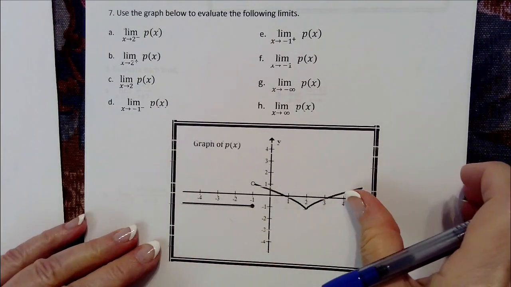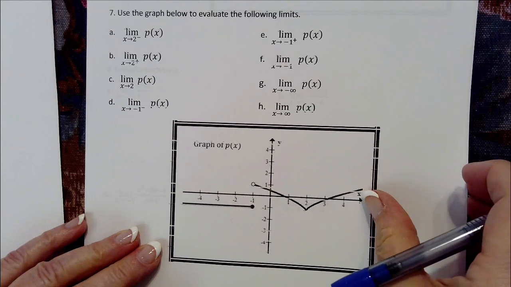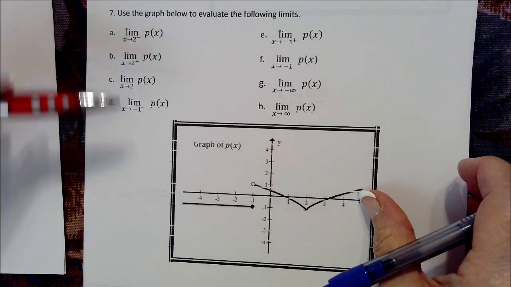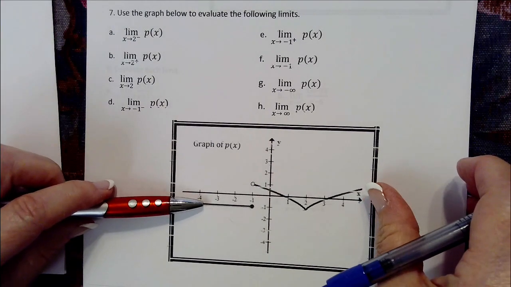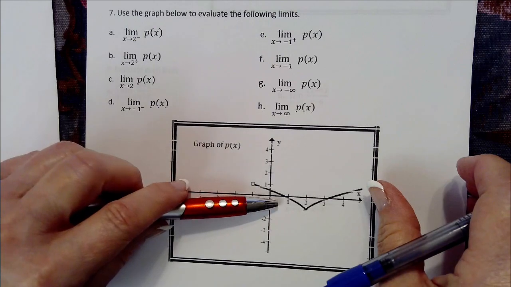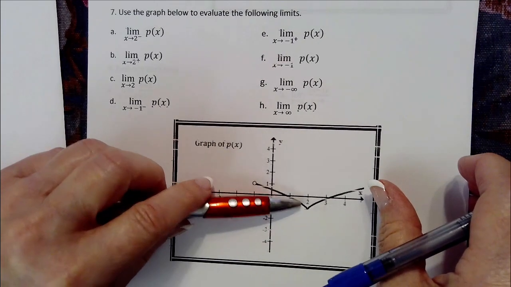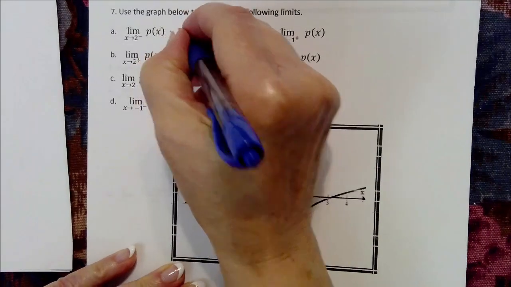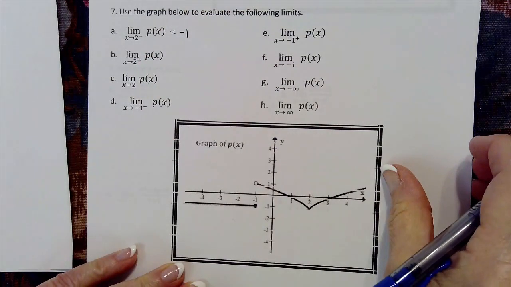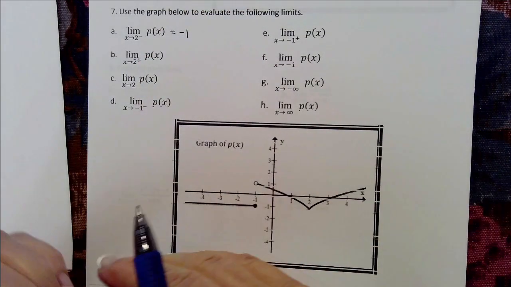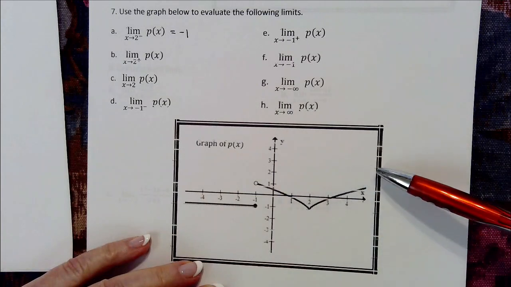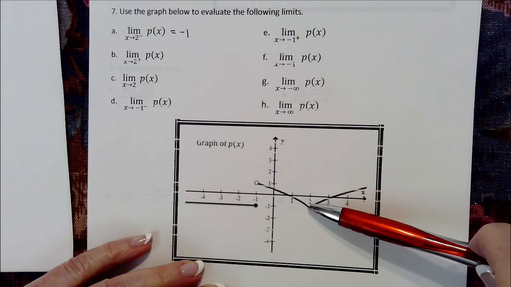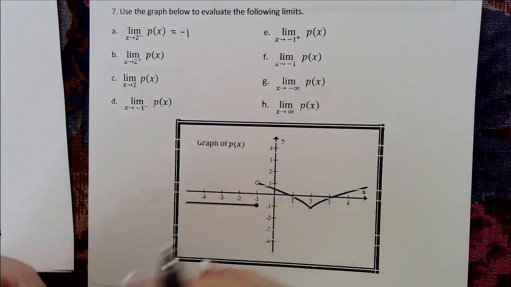Number 7 says, use the graph below to evaluate the following limits. The first one, A, says going to 2 from the negative side. I'm coming across this way, and then what does it do? At 2, it goes down to -1. So my first answer is -1. The B one says I'm going to x to 2 from the positive side. So again, I'm going from the positive side, this is my positives, and then it's jumping down to -1 also for that. So we have -1.